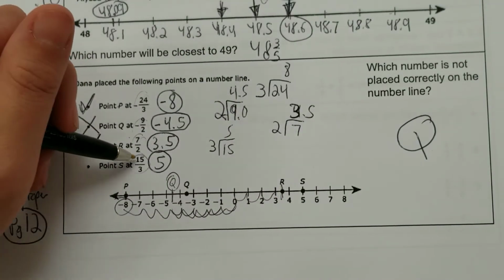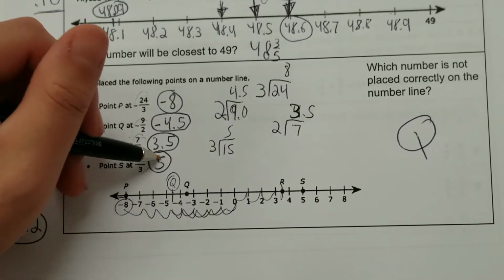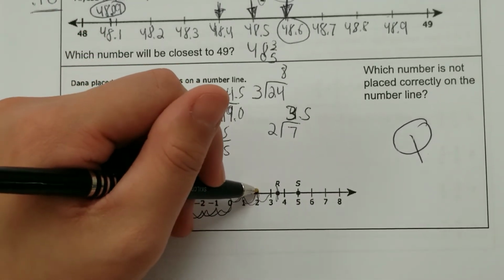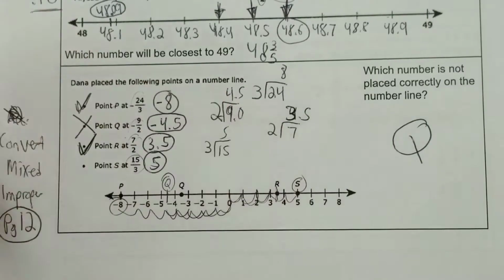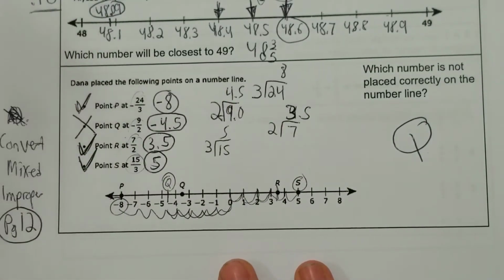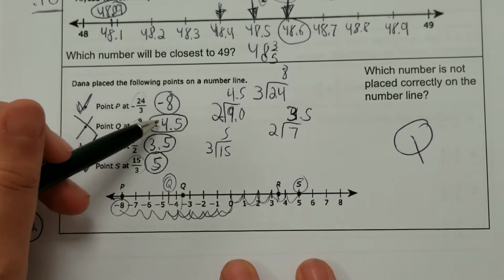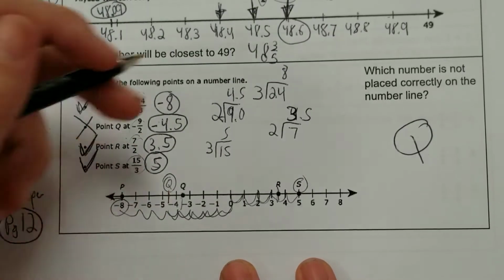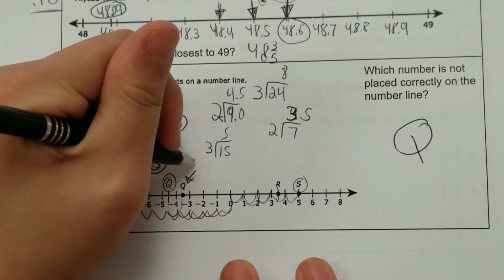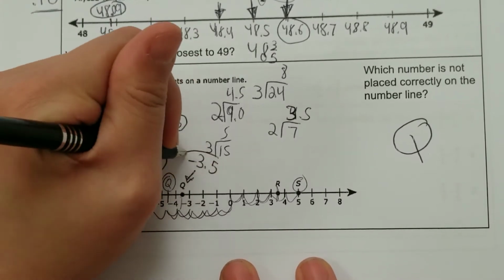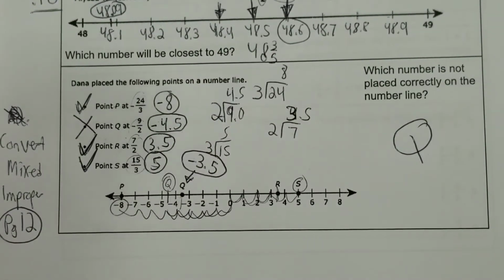And last but not least, we have 15/3, which is 5. 1, 2, 3, 4, 5. S is in the correct spot as well. So the only number that's incorrectly labeled is our -4 5/10, because Q is actually at -3 5/10, which is the wrong spot.